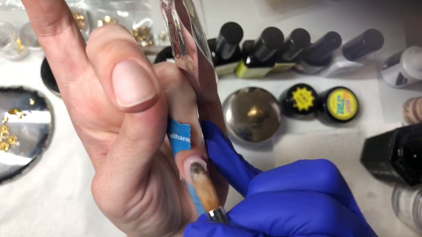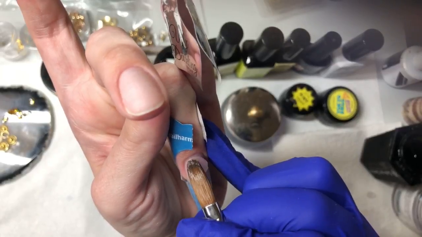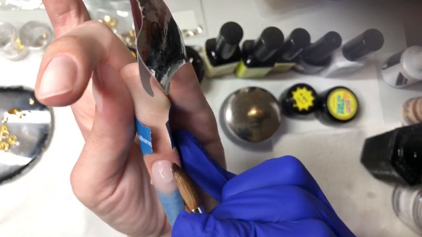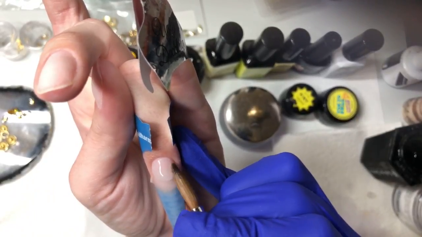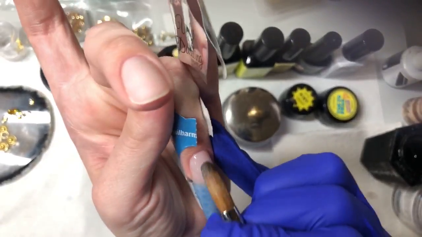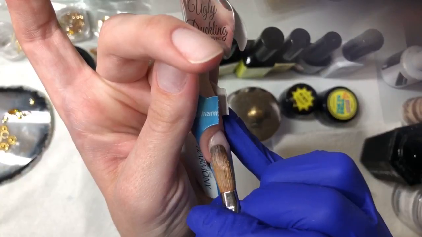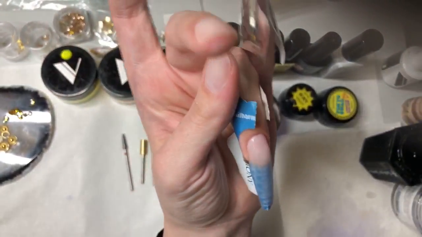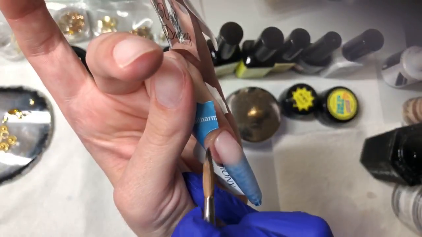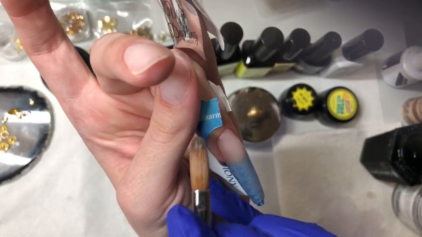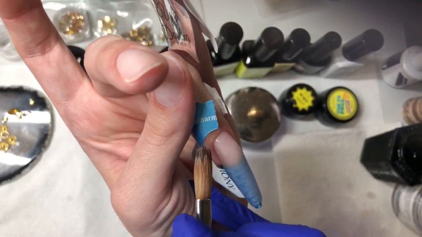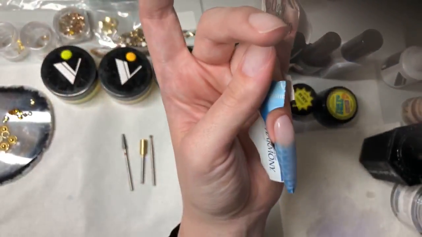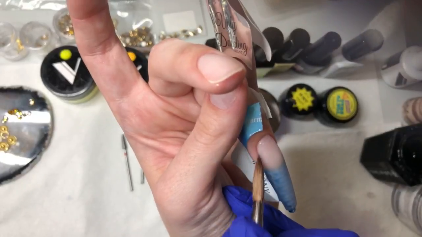Okay, the cuticle bead is the most important. You want to get close enough to where it won't show a lot of growth, but you also don't want to touch the skin, so you gotta be careful. Make sure you press it all the way down or it'll start lifting too.